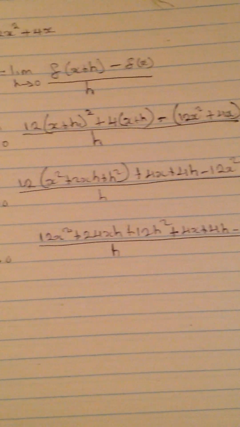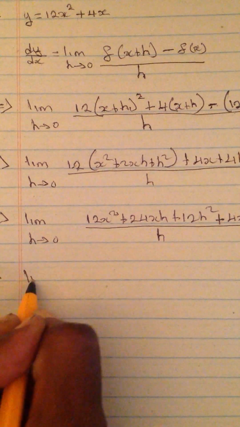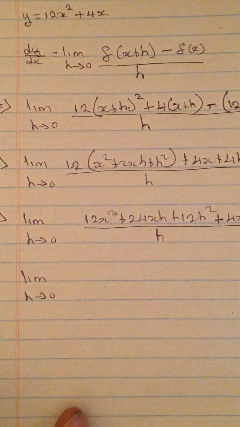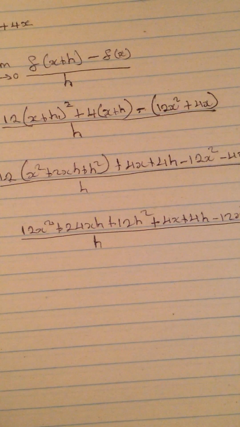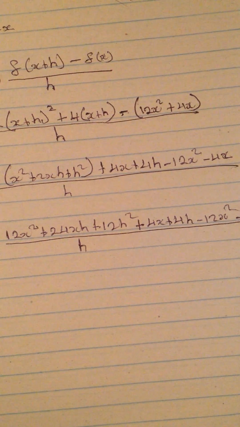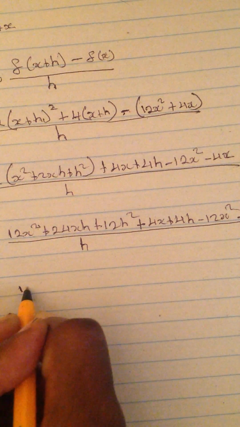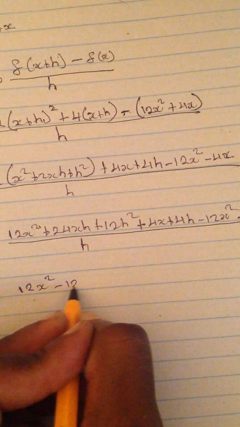So we go back. The limit as h approaches 0, so you can put like terms together. Remember, this is 7 marks. So you have your 12x squared minus 12x squared.